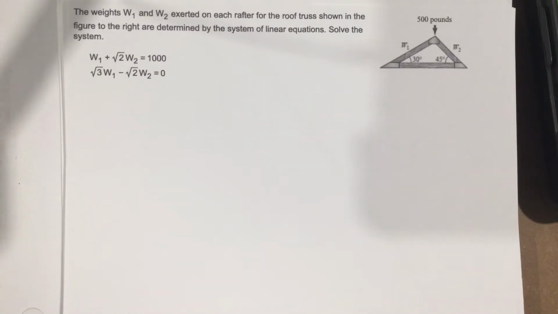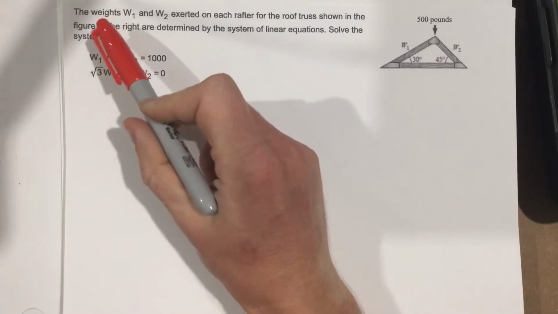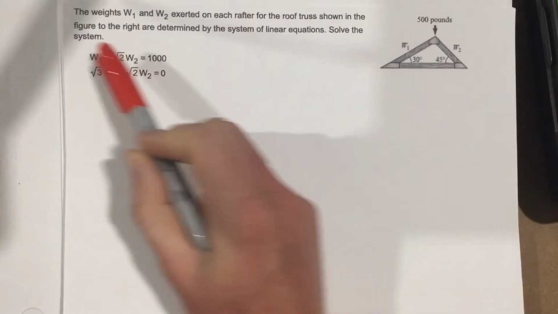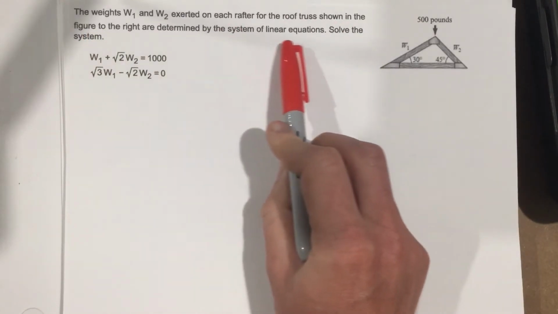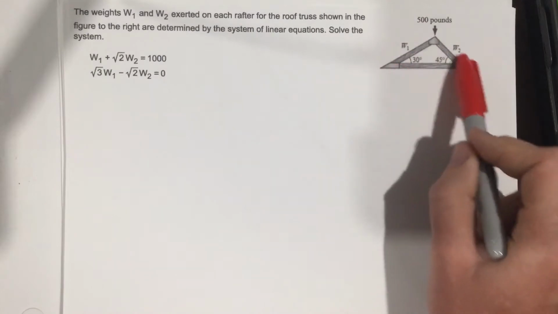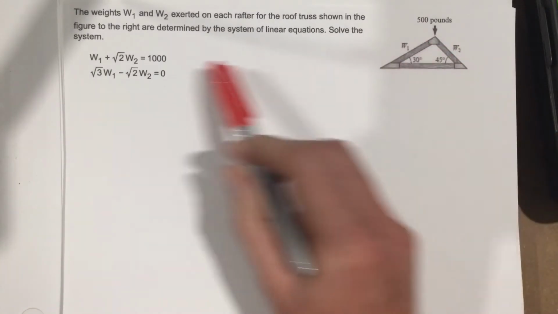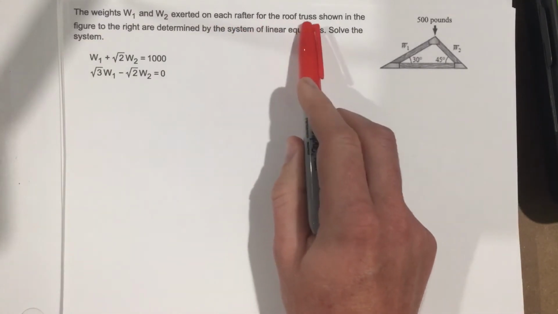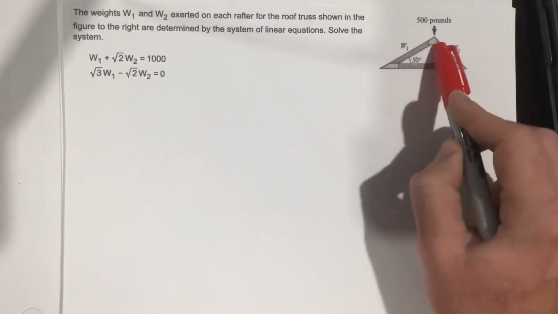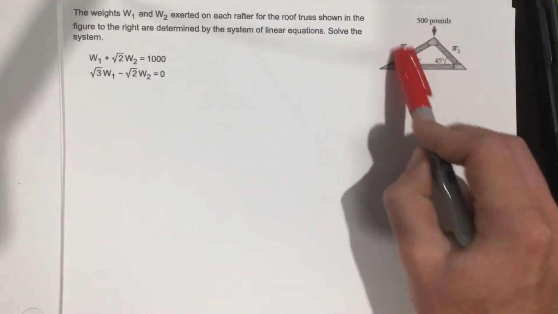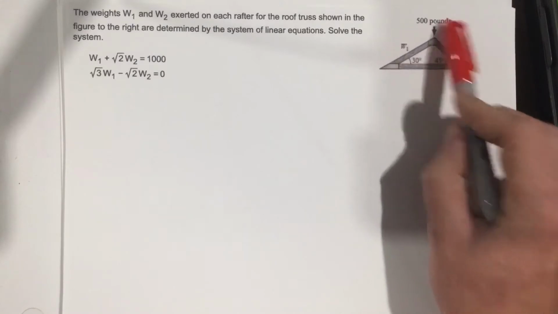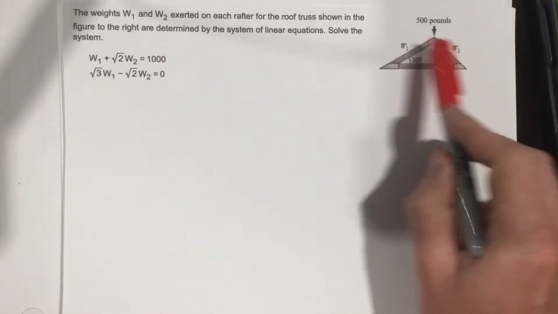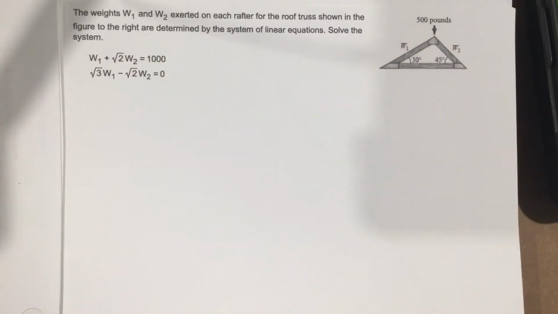This is problem number 6 from section 9.1. In this problem it says the weights W1 and W2 exerted on each rafter for the roof truss shown in the figure to the right are determined by the system of linear equations. So we've got this roof truss, and this is a rafter, and this is a rafter, and this is the weight that we're looking at that's being distributed of this 500 pounds, and this is the other weight. And this equation represents those two weights for the roof truss.